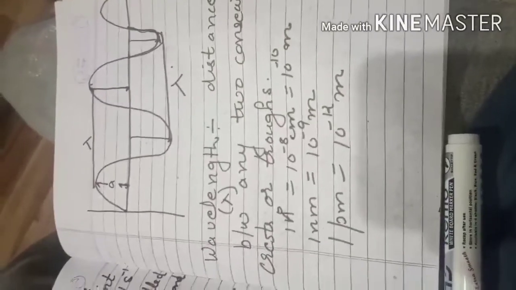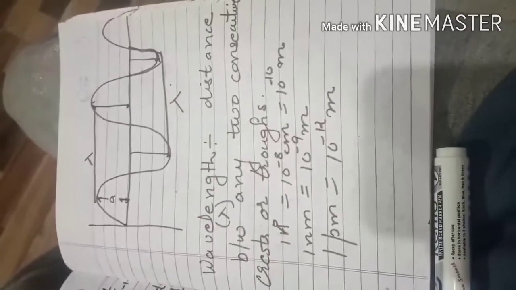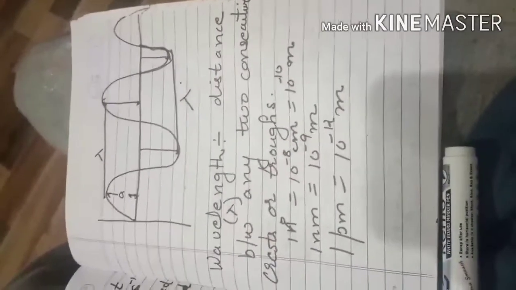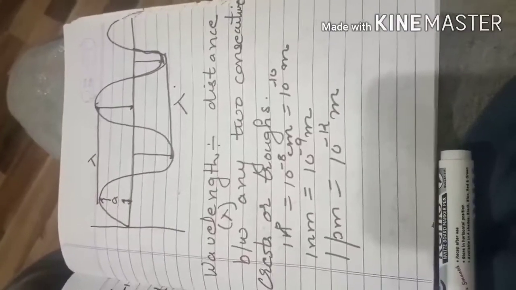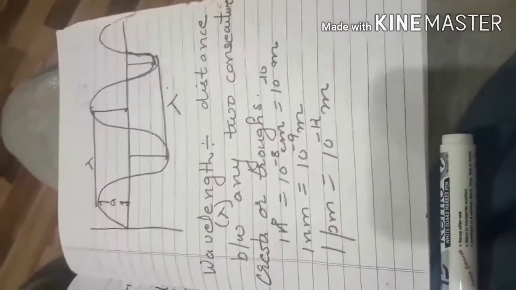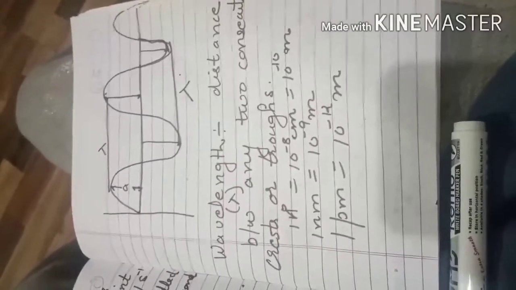There are some important characteristics of a wave like its wavelength, frequency and velocity. Now students, the height of the wave is known as crest and the depth of the wave is known as trough, and this height or depth of the wave is also known as amplitude. The wavelength of a wave is defined as the distance between any two consecutive crests or troughs.